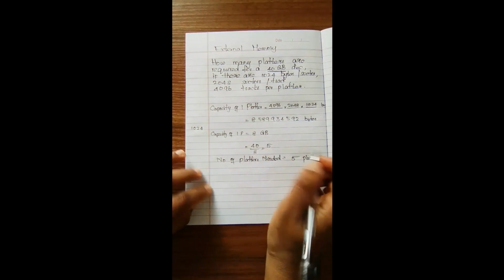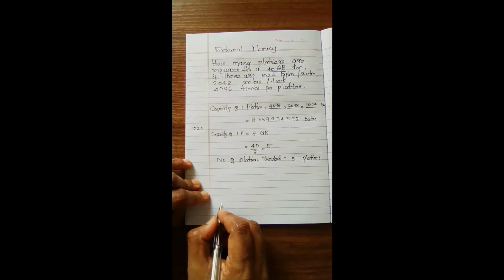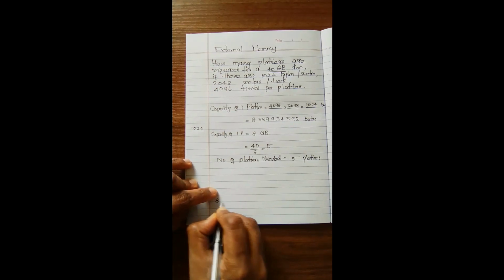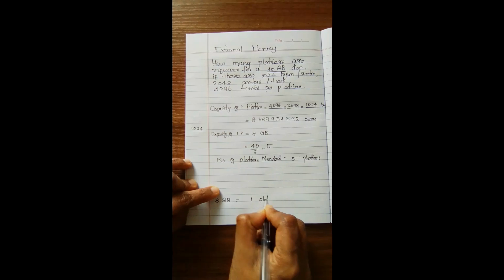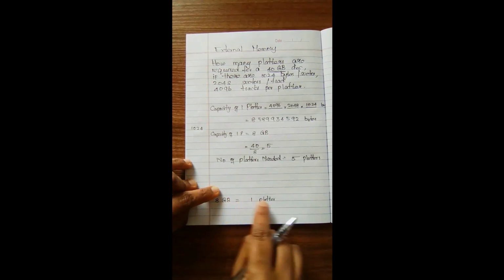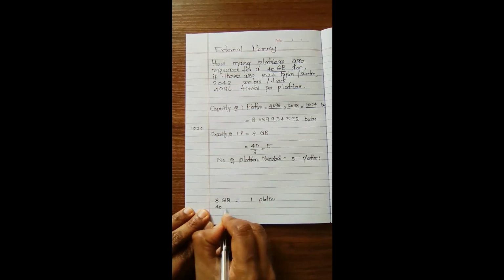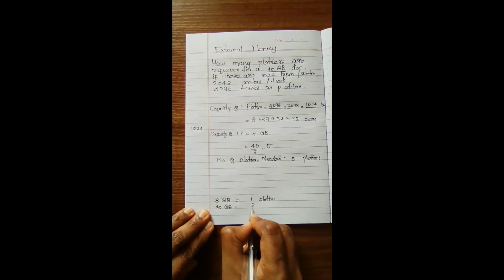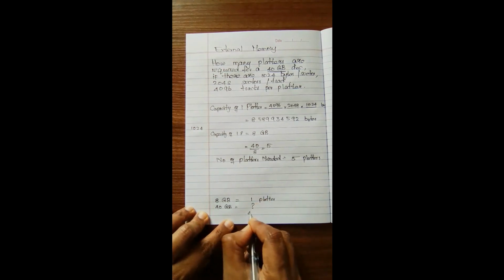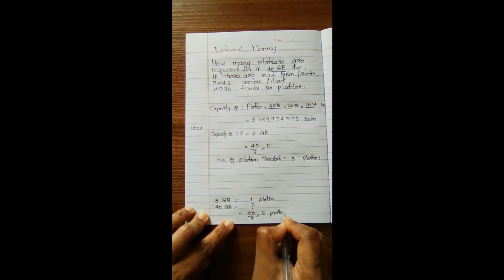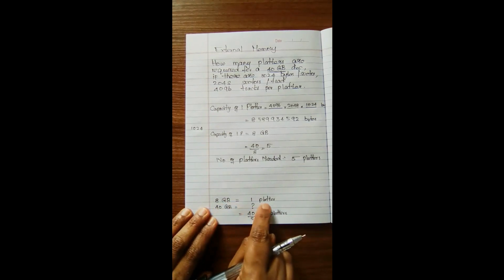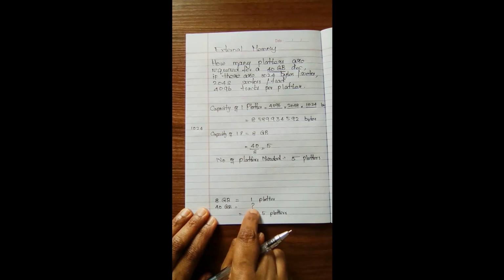If you want to understand how I divide, you just need to have an idea. Just see, 8 gigabytes can be stored in one platter. Can you get the idea? 8 gigabytes can be stored in one platter. So 40 gigabytes can be stored in how many platters? So you divide 40 by 8, you get 5. So that is the 5 platters. Can you get the idea? So this way, 8 gigabytes needs one platter. 40 gigabytes needs how many platters? So you cross multiply that. 40 divided by 8, you get 5. Okay, this is one type of question.